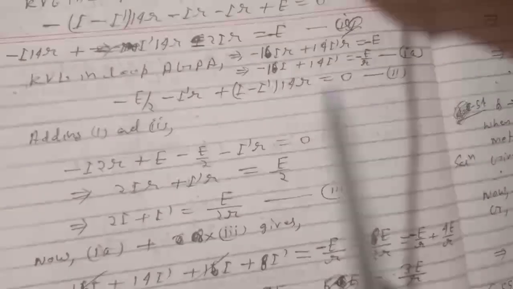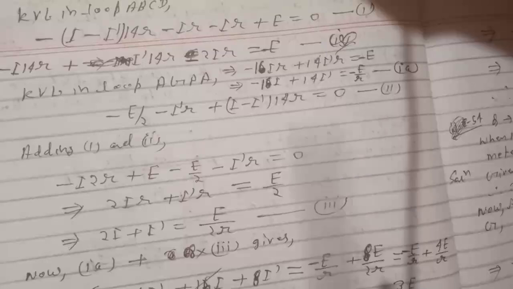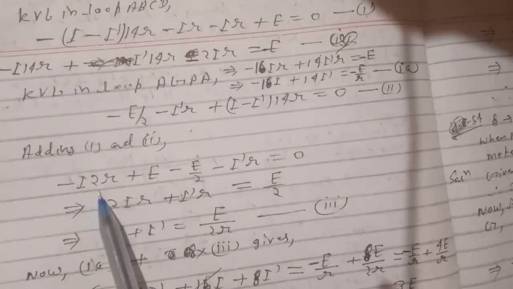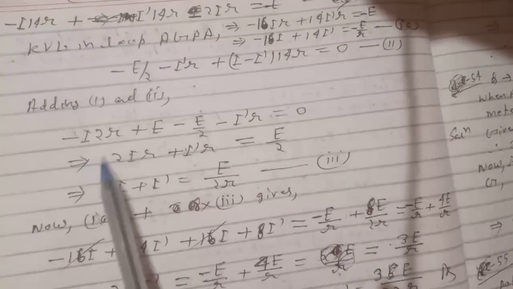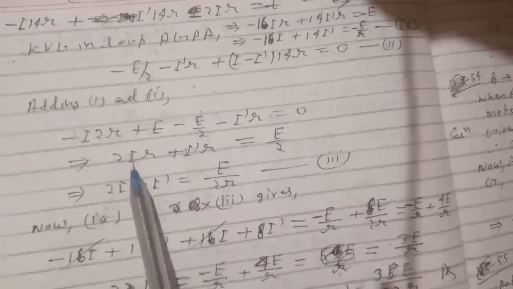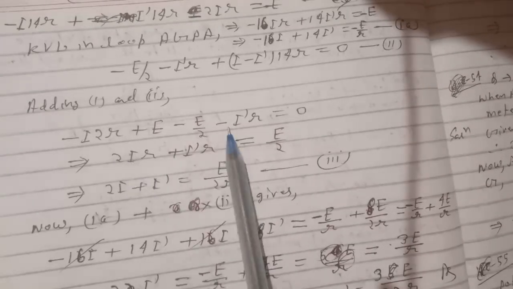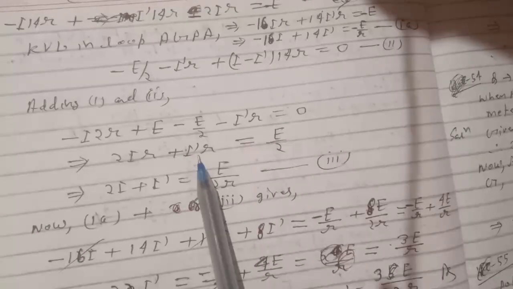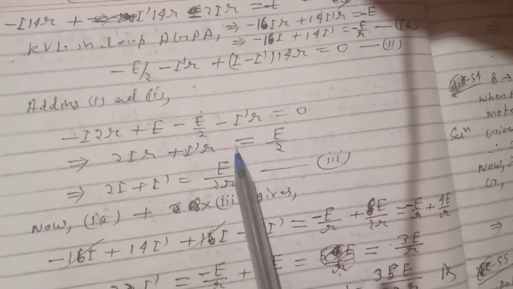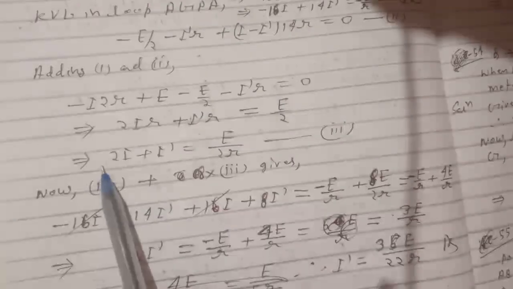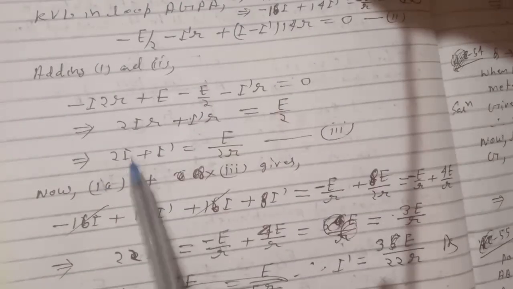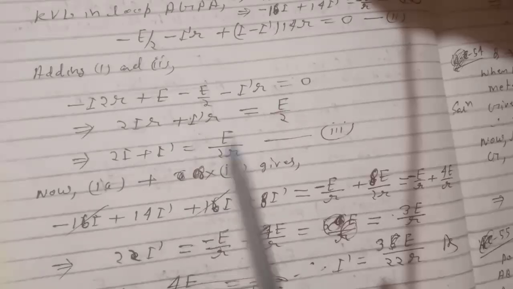Now this is equation 2, this is equation 1. Adding 1 and 2, we get minus I into 2R plus E minus E by 2 minus I dash R equal to 0. Or taking this to this side, 2IR plus I dash R equals E minus E by 2, which will be equal to E by 2. So now 2I plus I dash equal to E by 2R.